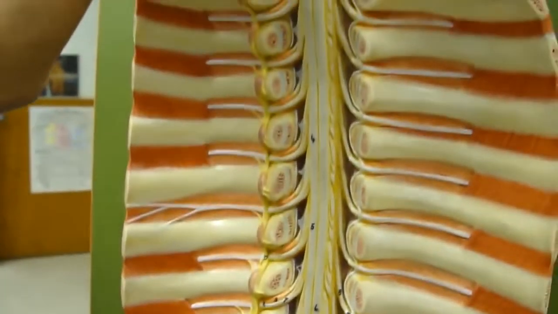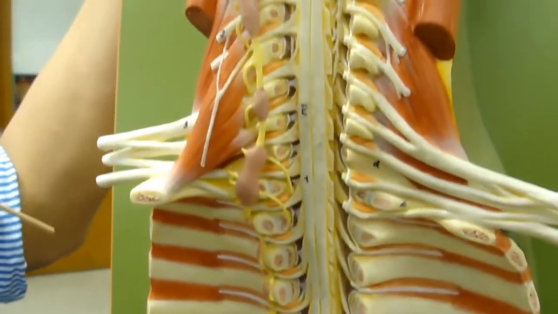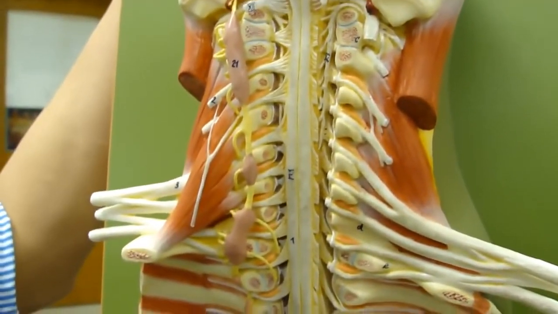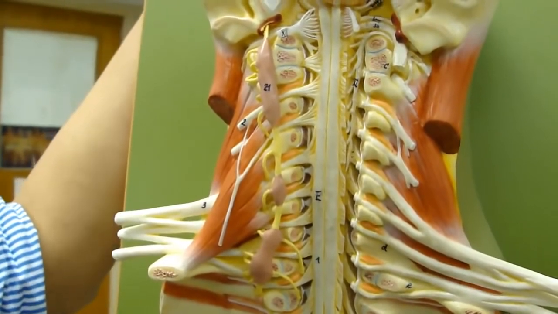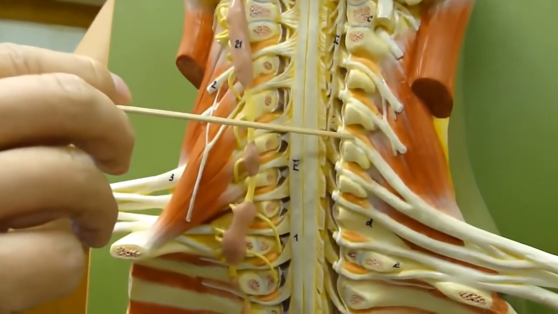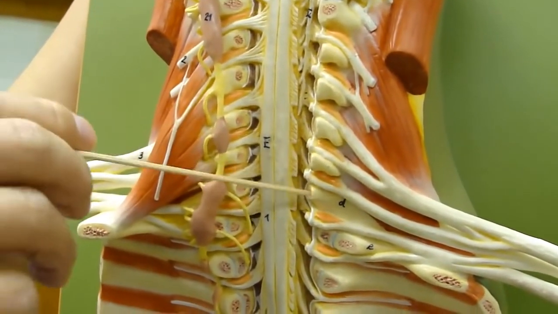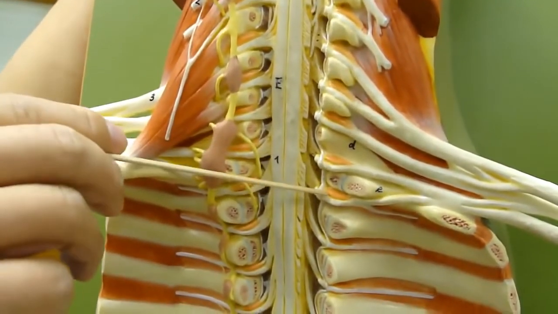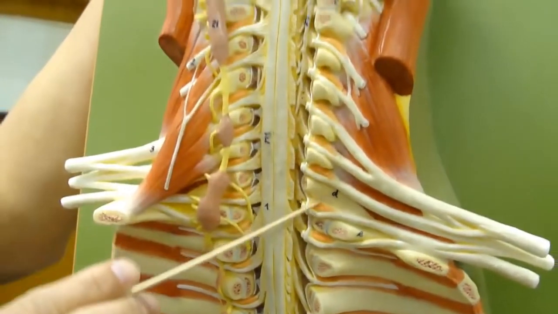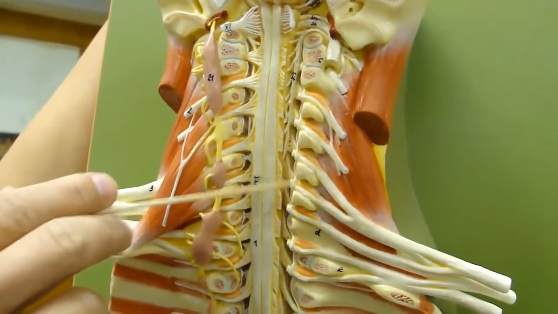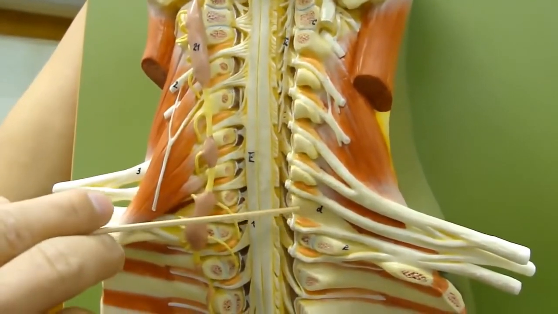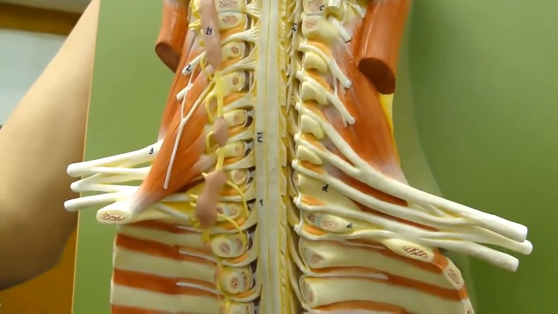Okay, so that's the cervical plexus from C1 to C5, and we'll talk about the brachial plexus more in this class, which is from C5 to T1. So C5 is right there, C6, C7, C8, and T1. Okay, so that makes up your brachial plexus. You can see this guy right here coming out from the spinal nerve. Those are called the ventral rami.